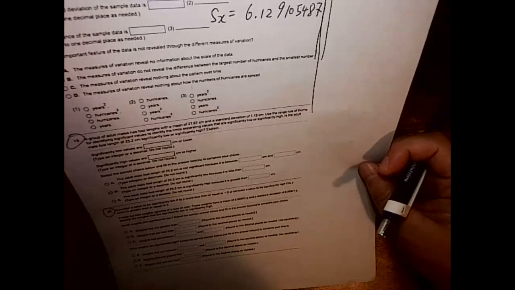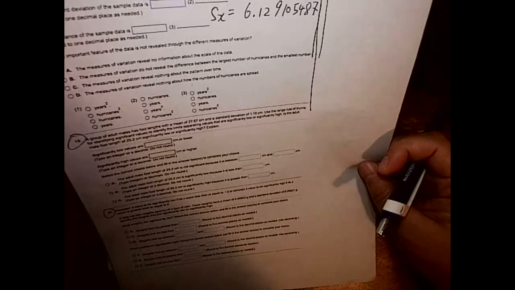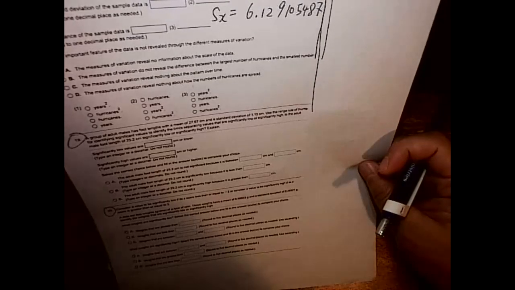Let me see A. The measures of variation reveal no information about the scale of the data. I don't know, it's a weird one, but I chose A just because you don't know how big the hurricanes are. Yes, it is A. I mistook variation for variance.